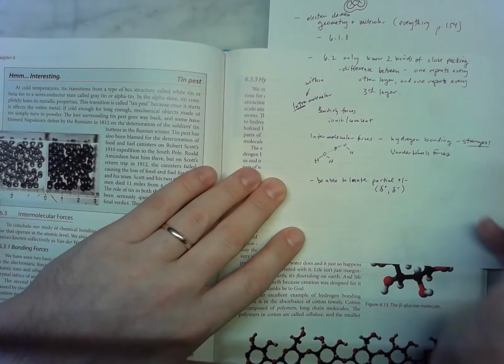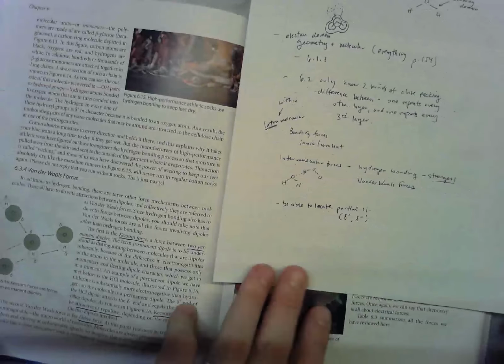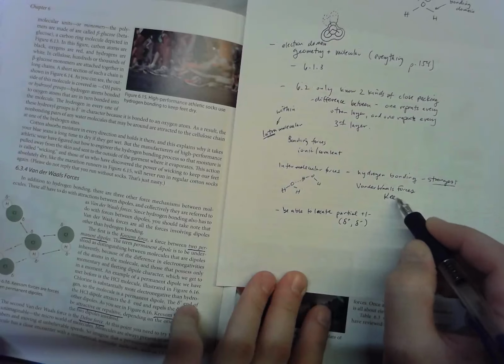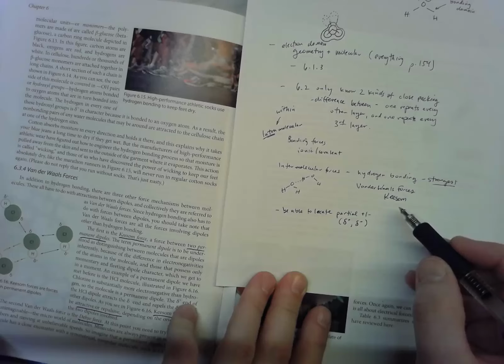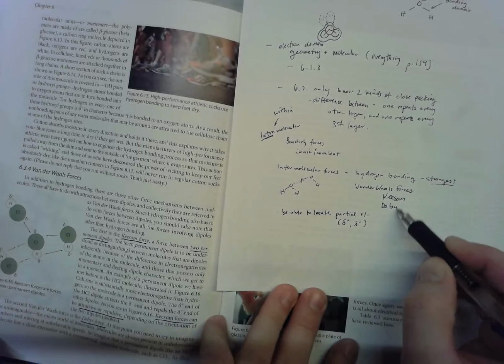It's the strongest of the intermolecular bonds. All right, then we move on to the little weak guys here, which are our van der Waals forces. You need to know Keesom, Debye.